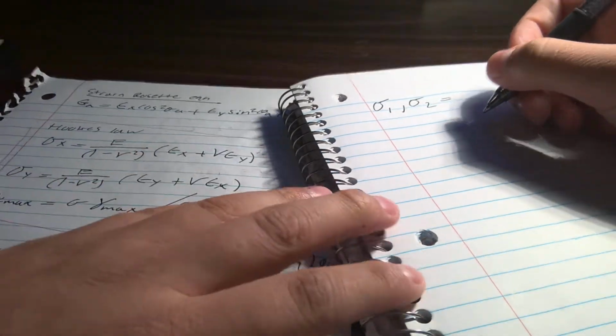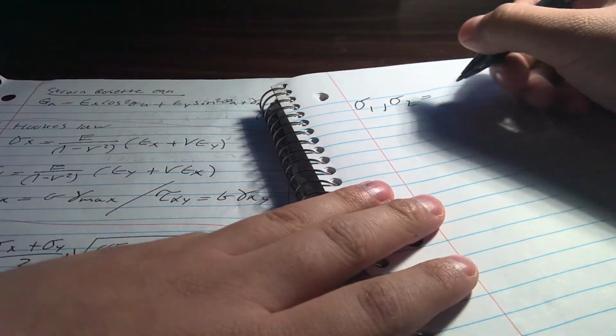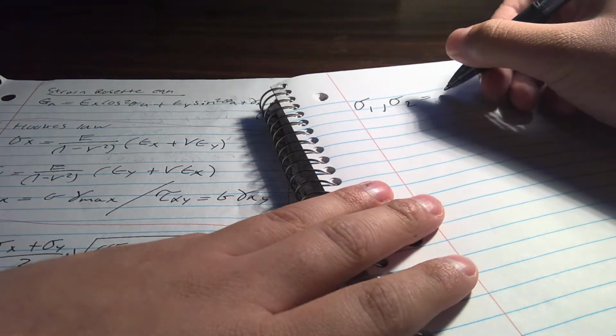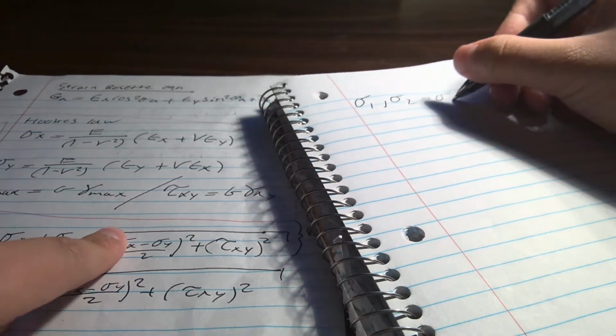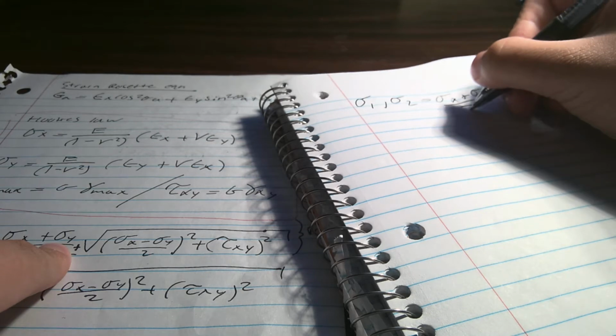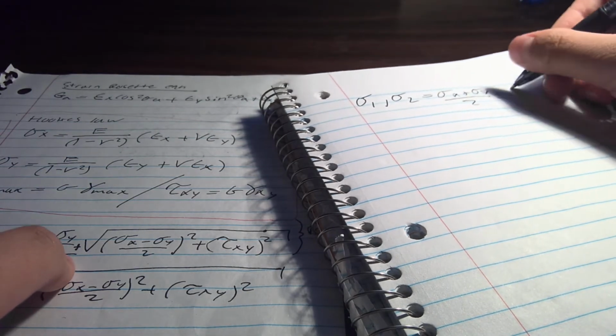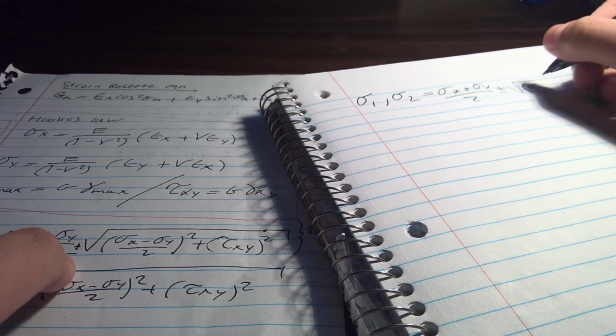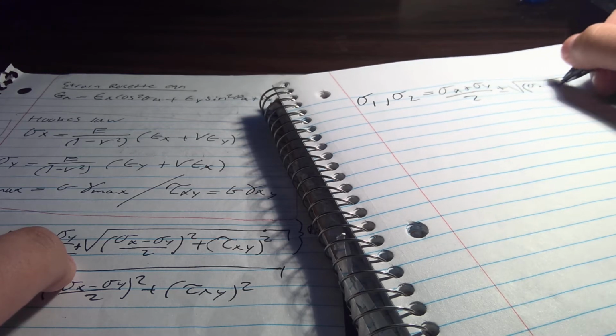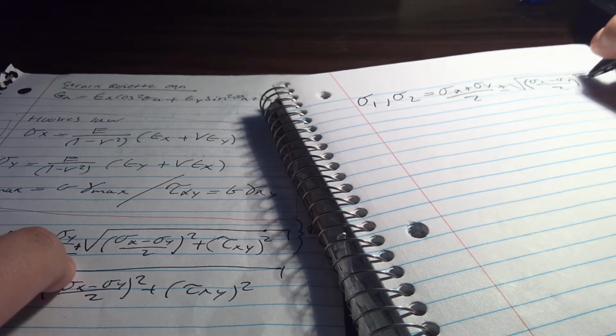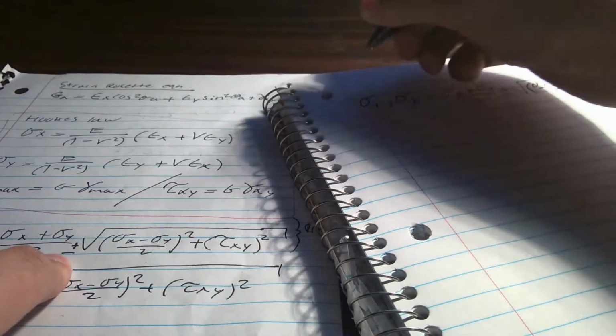Sigma x plus sigma y over 2, plus or minus the square root of sigma x minus sigma y over 2 squared plus tau xy squared.